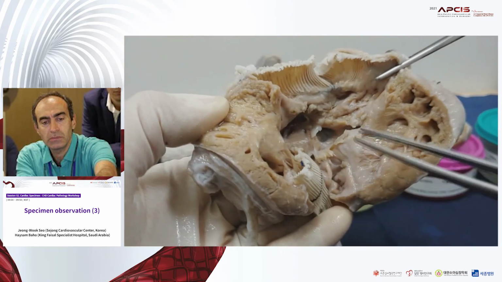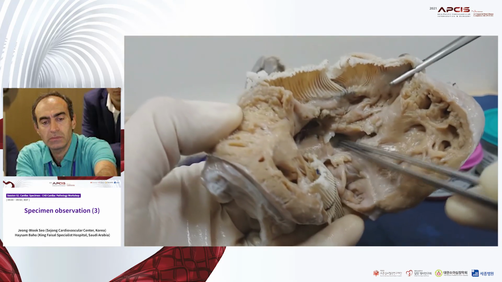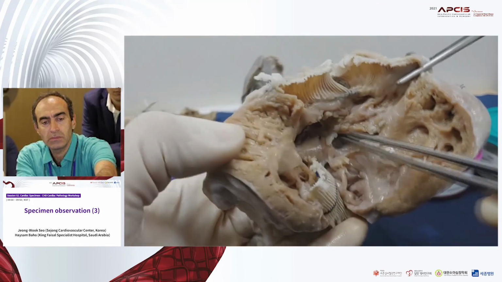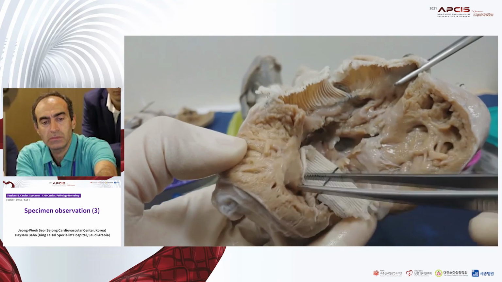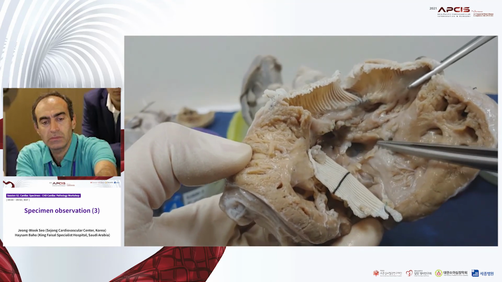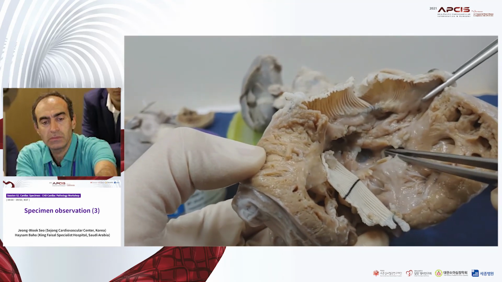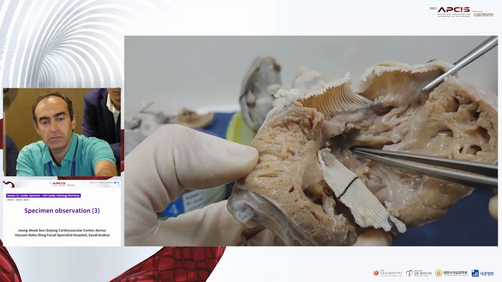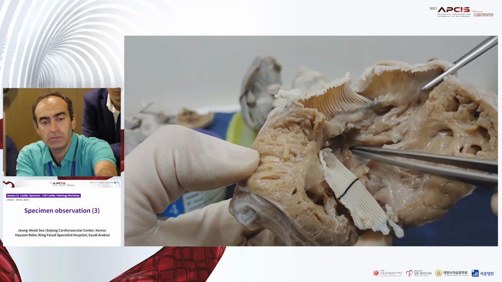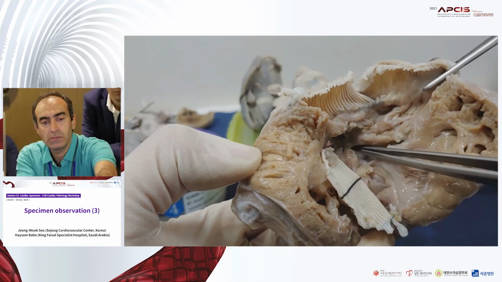However, because the valve is atretic, the surgeon decided to place the baffle from the VSD in this way to include the VSD flow into the aorta, and remove this outlet septum and relieve the aortic outflow obstruction that was present.